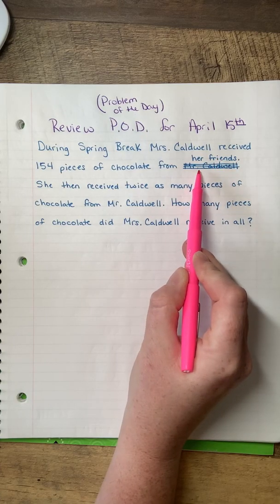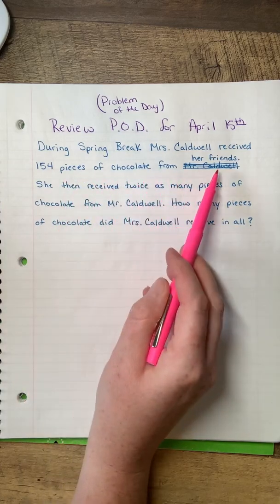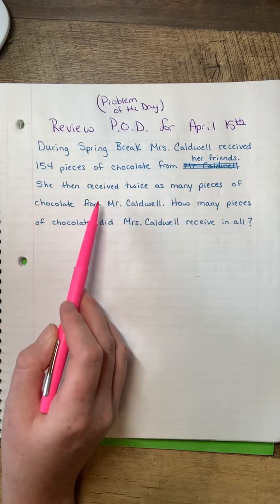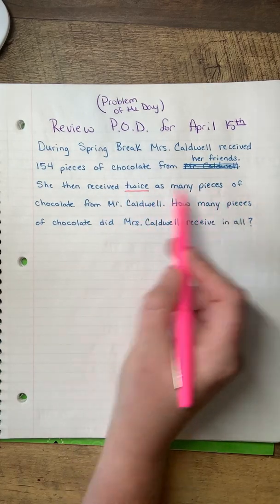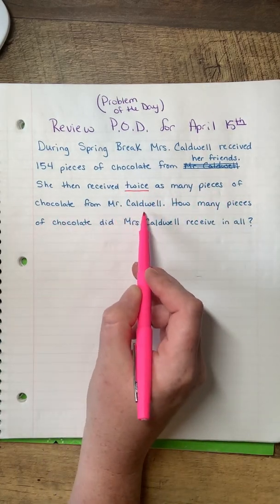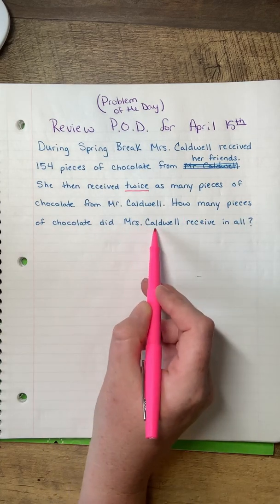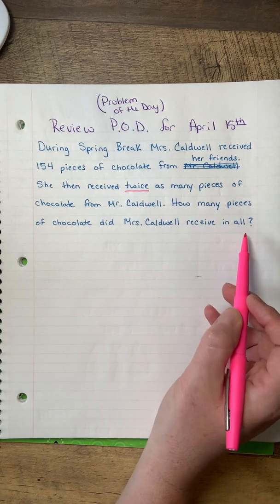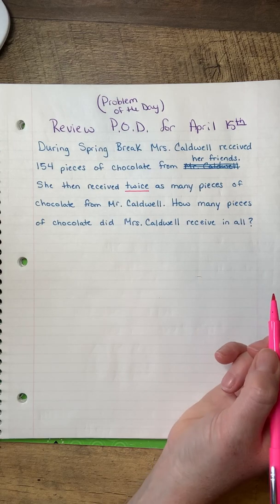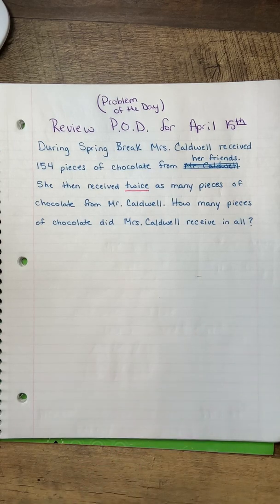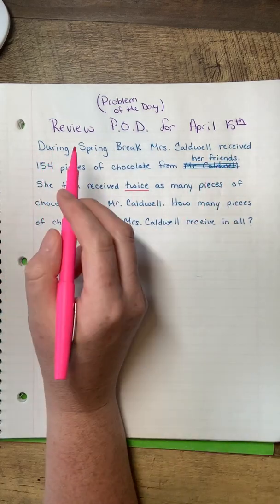I made a mistake and I did not have whiteout. So she got 154 pieces of chocolate from her friends. She then received twice as many pieces of chocolate from Mr. Caldwell. How many pieces of chocolate did Mrs. Caldwell receive in all? Now this problem expected you to model your work. So you had to show it in some kind of way. So let's make a model.